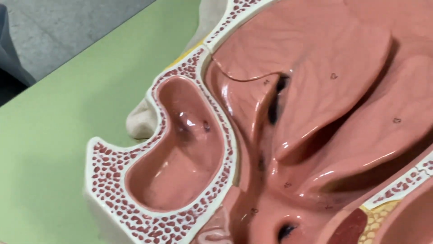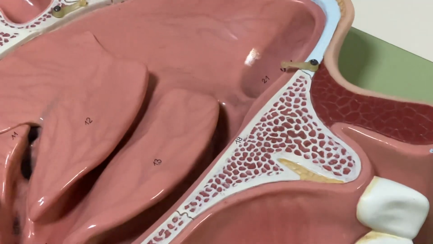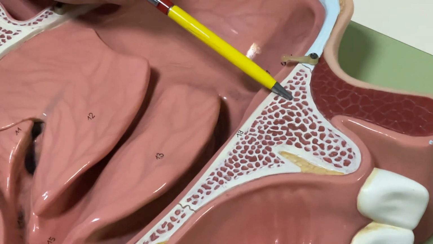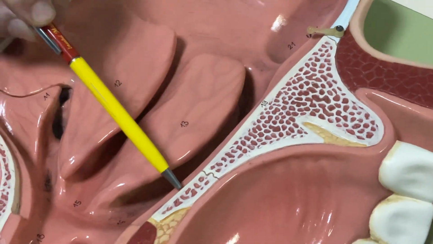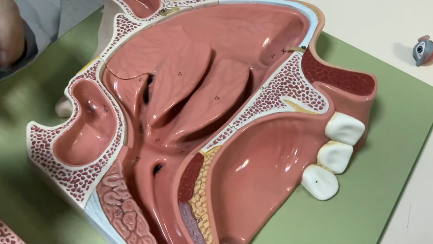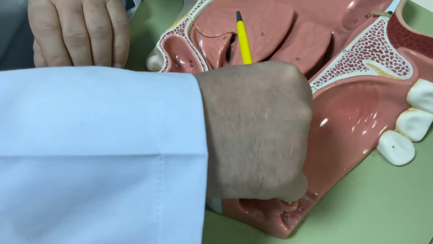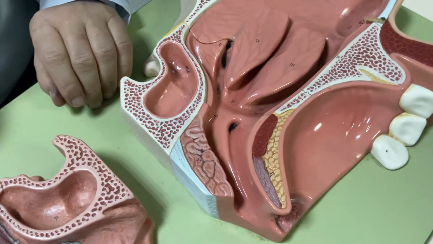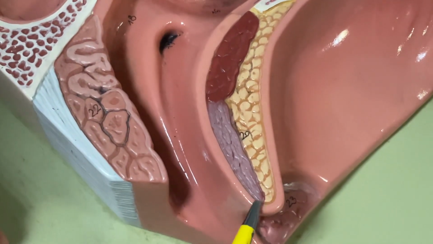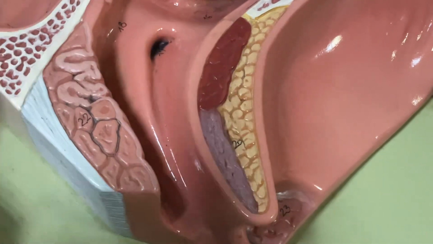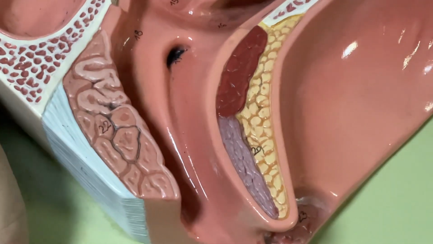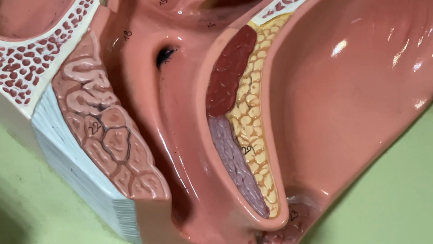Yes. That's good. How about the floor or the inferior wall, made by the palatine process of the maxilla and the horizontal plate of the palatine bone. This is the soft palate. You see, this is the soft palate, and this is the uvular muscle. Uvular muscle, right here. That's the small tongue thing, right?